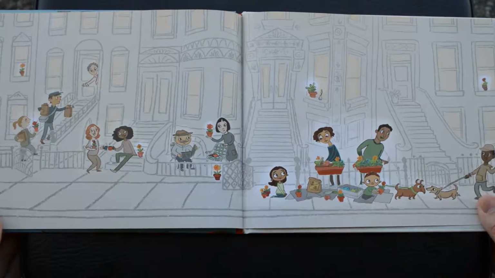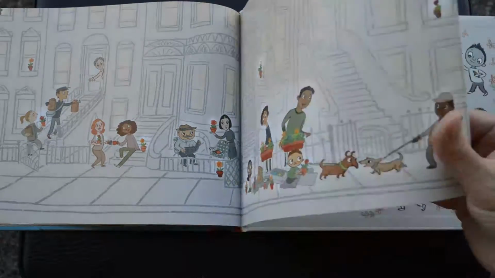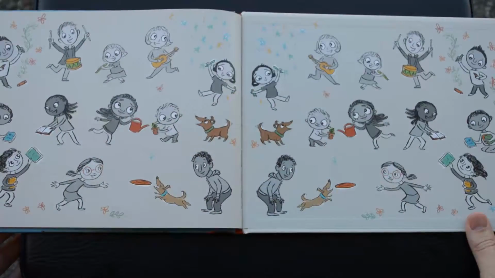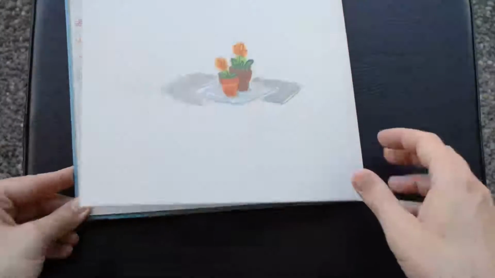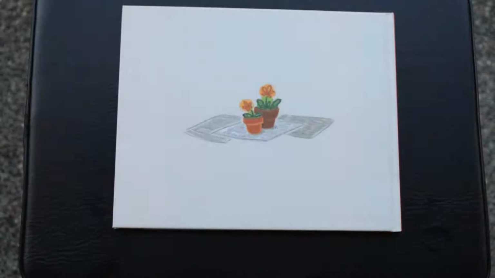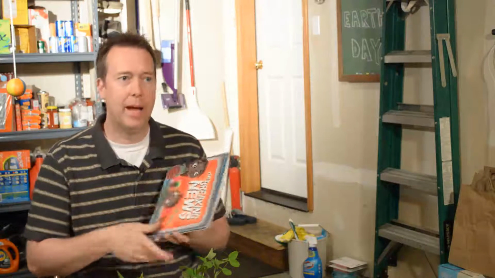Again, I like the way she uses her color and her black and white when she decided to draw these pictures. And the back inside cover with the kids doing different stuff. So that's Breaking News. I like that book, and I think it's pretty appropriate considering what's going on in the world right now. There's one more piece to that, though.